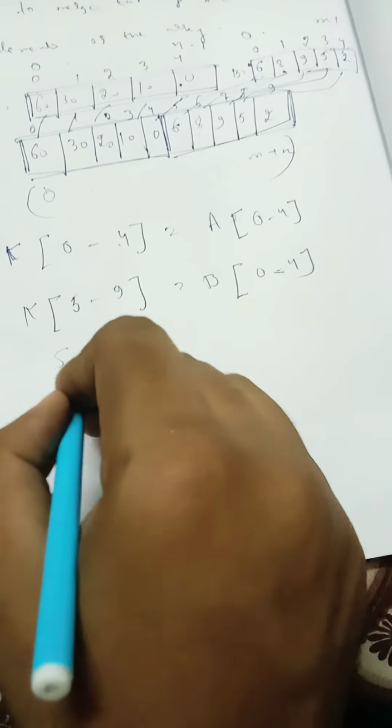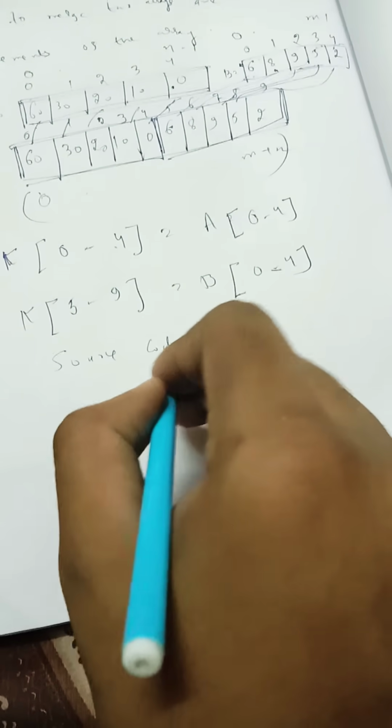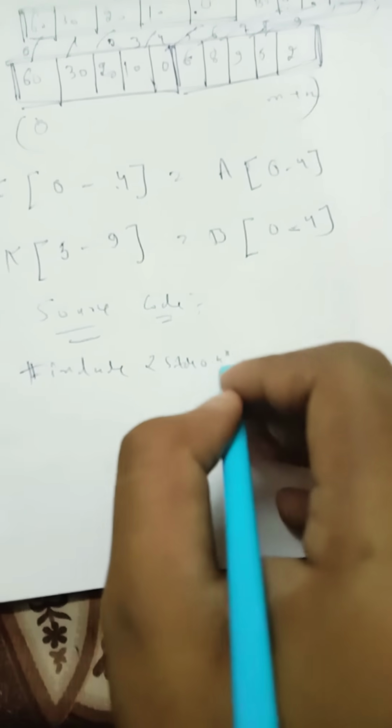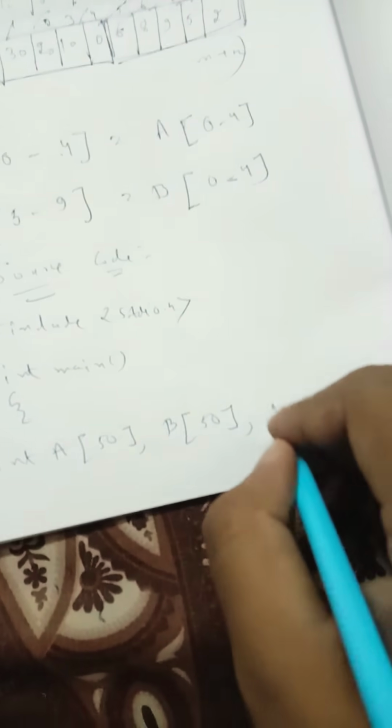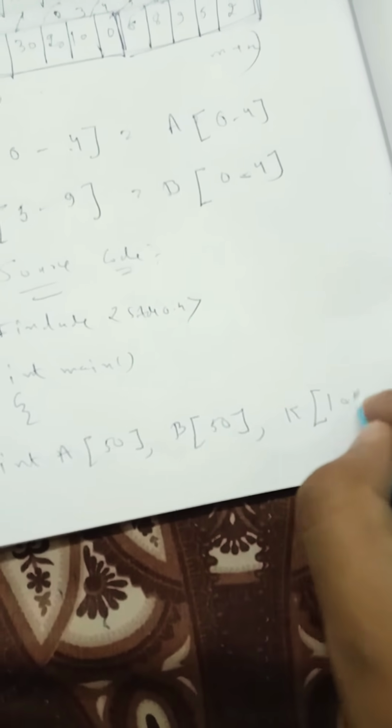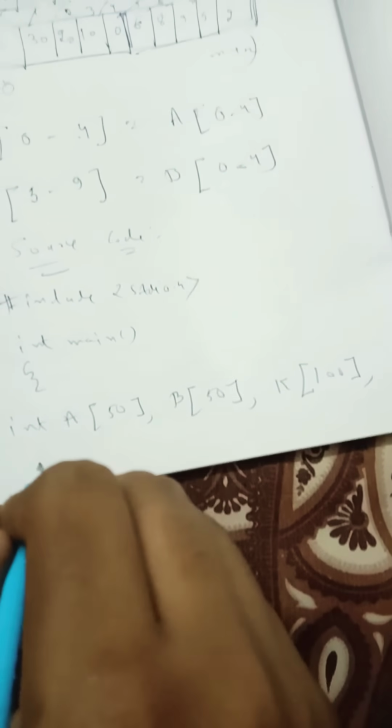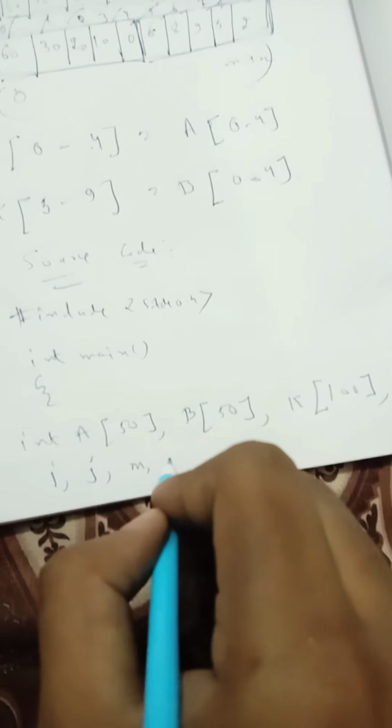Now let's implement the source code over here. Let's include the header files. We're going to initialize three arrays of 50 plus 50, so the length will be 100. We are taking the maximum length of the arrays, and the variables i, j, m and n.